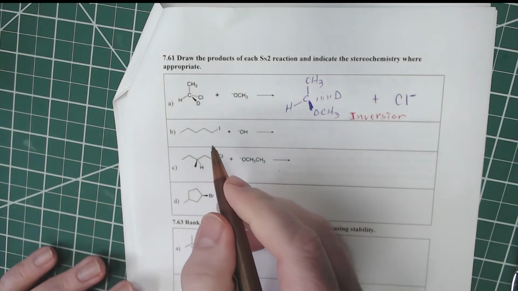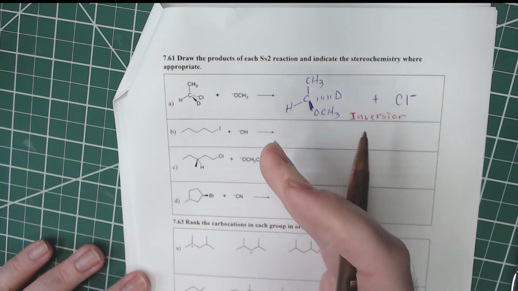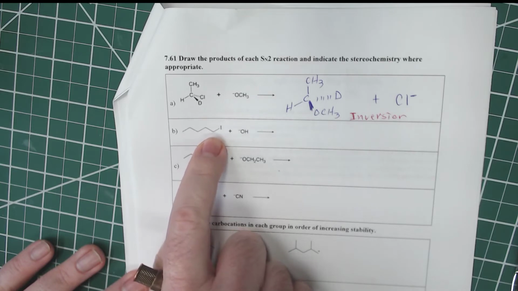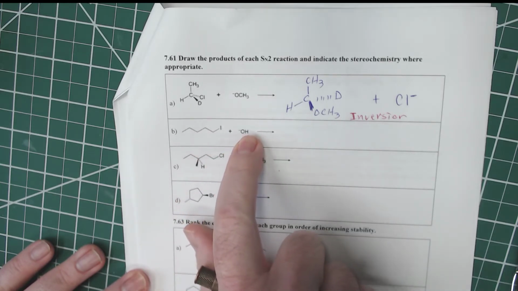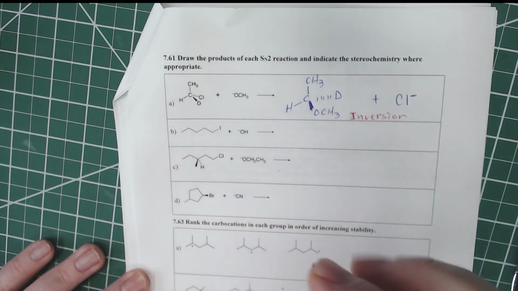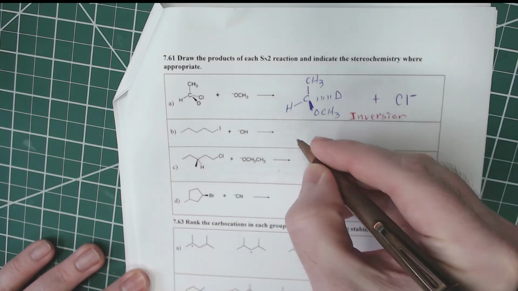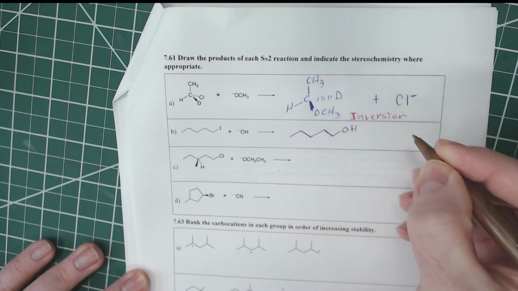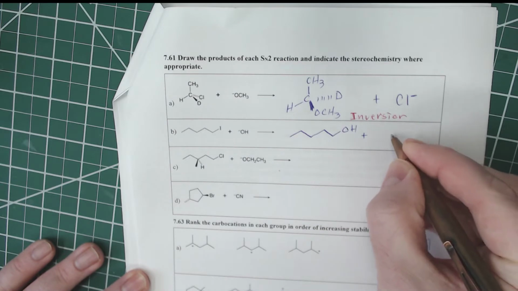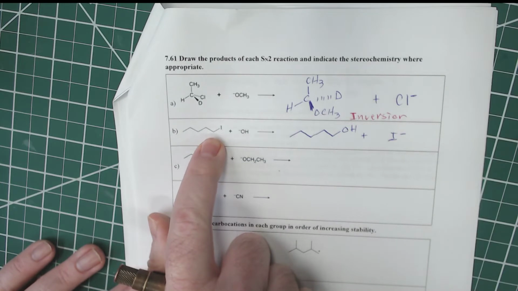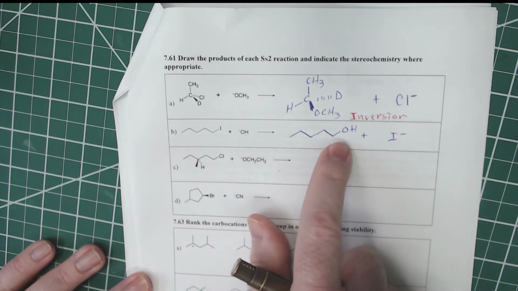Now on this next one, this one's a little easier because we don't have any stereogenic centers to worry about. We've got this primary alkyl iodide, and so the hydroxide ion comes in and it is going to replace that iodine with OH. So 1, 2, 3, 4, 5 carbons, and then OH, and then we will have iodide. All right, and again, since there's no stereogenic center to worry about, drawing the product is really, really easy.